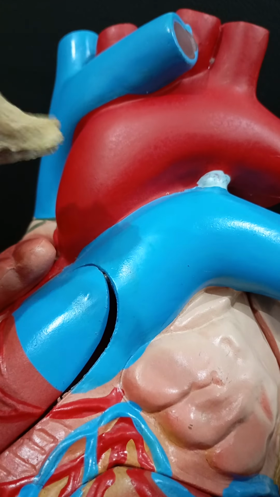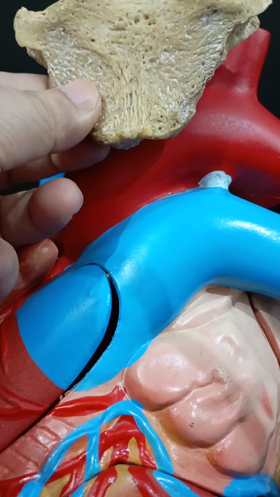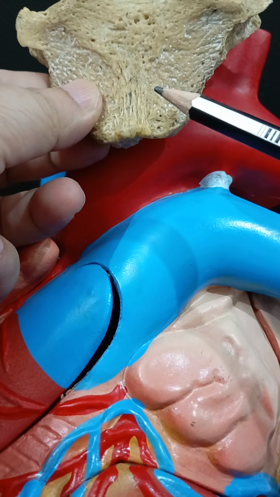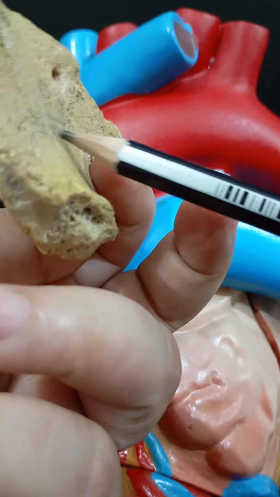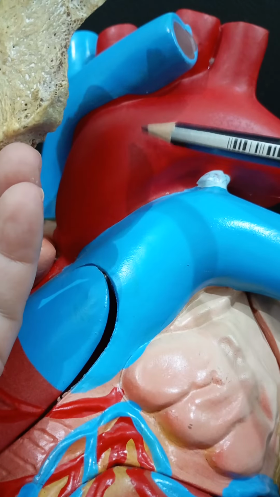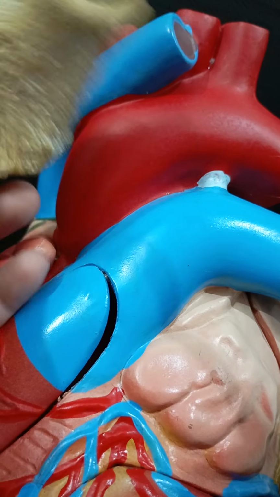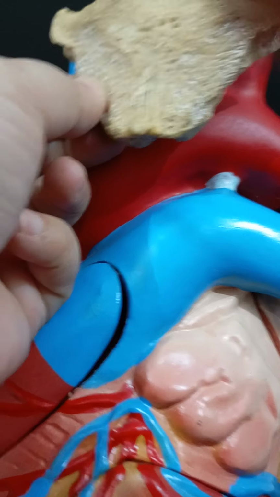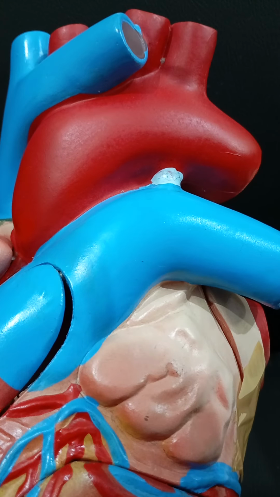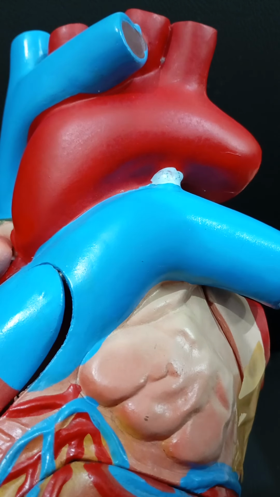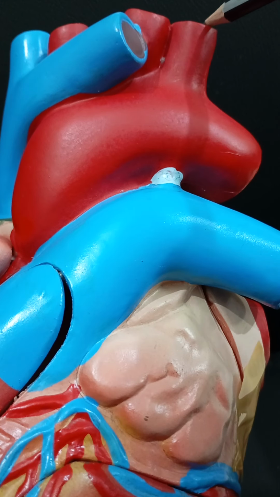So like this, the manubrium sterni is related. Its lower half is related to the arch of the aorta. The upper half is related to the left brachiocephalic vein, brachiocephalic trunk, left common carotid artery, and left subclavian artery.